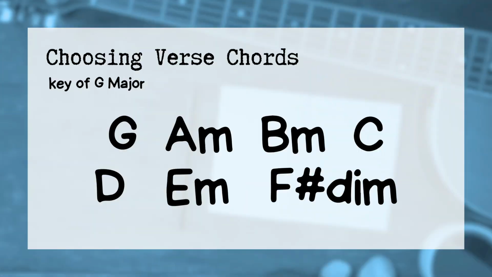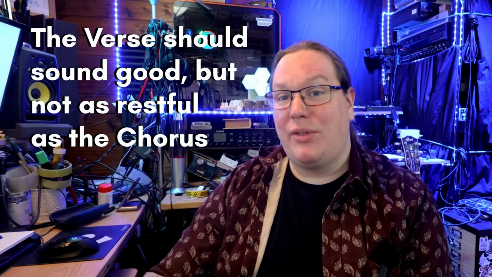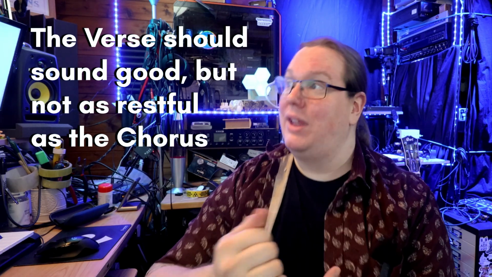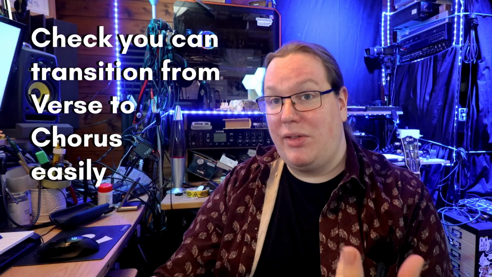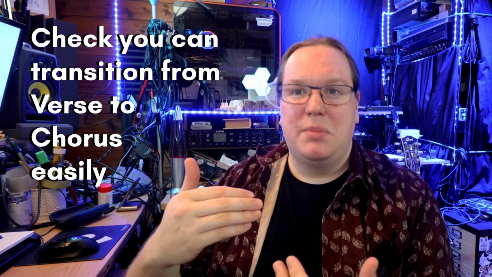For now, it's fine. For your verse, I want you to choose mostly chords that you did not use in your chorus. We are looking for two things, and it may take a bit of trial and error to achieve these two things, so be prepared to put some time in. Firstly, the verse chords need to sound good, but not as complete and as restful as the chorus. The second thing you're looking for is that you need to be able to transition from your verse chords into your chorus chords and back and forth, and it needs to sound pleasing.